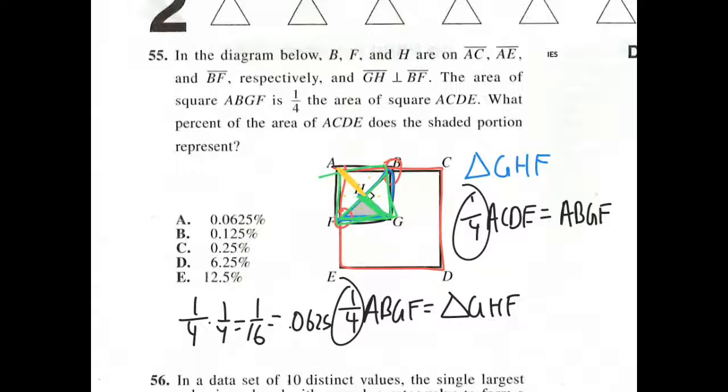But now the ACT gives us 0.0625% in choice A, but that's trying to trick you because it's asking for what percent. So to get the percent, you must multiply by 100. So 0.0625 times 100 is 6.25%. So our answer will be answer choice D.